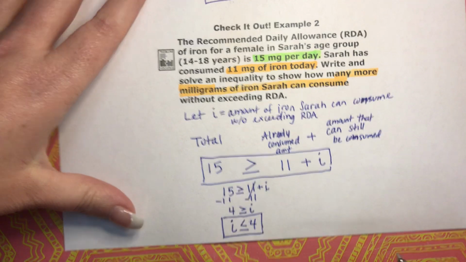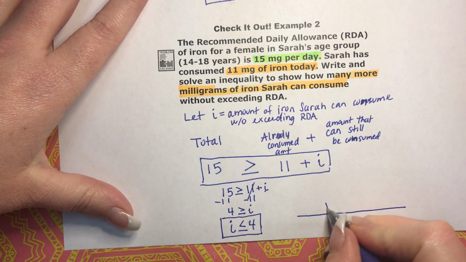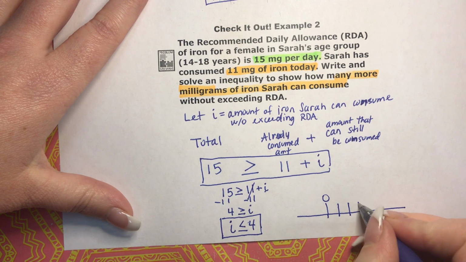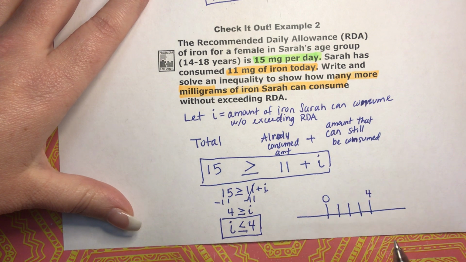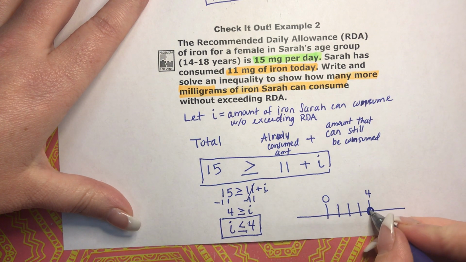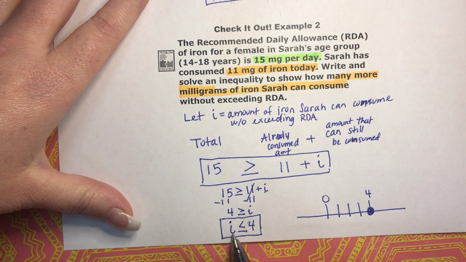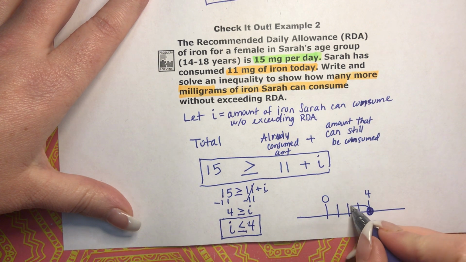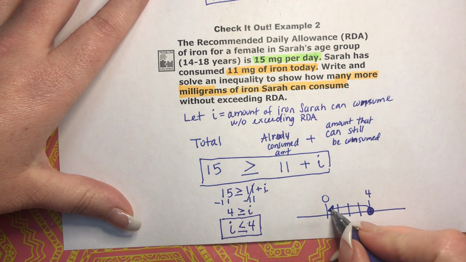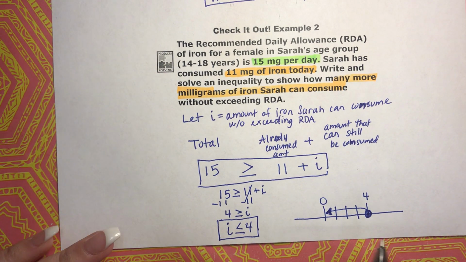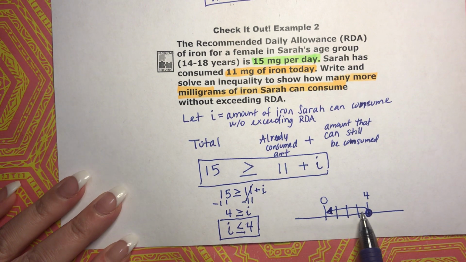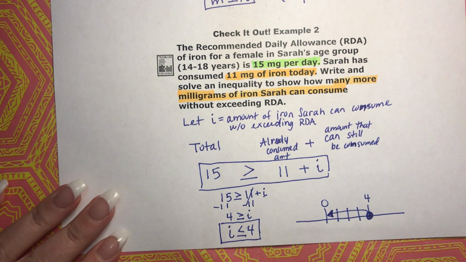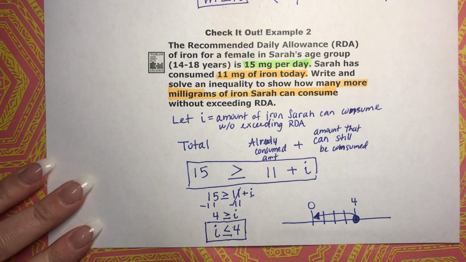And then we just have to graph it. Make 0 here, 1, 2, 3, 4, super easy. We go to 4. Is it going to be a closed circle or an open circle? It can include 4, so it's going to be a closed circle, and it can be anything less than or equal to 4. So these would all be solutions right here. So the amount of iron that she can consume is 4 or fewer milligrams. All right, that's it. We'll see you in a little bit for example 3.